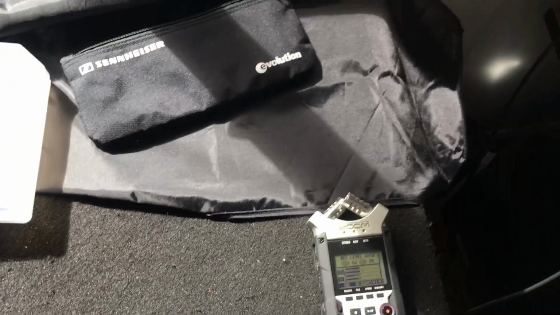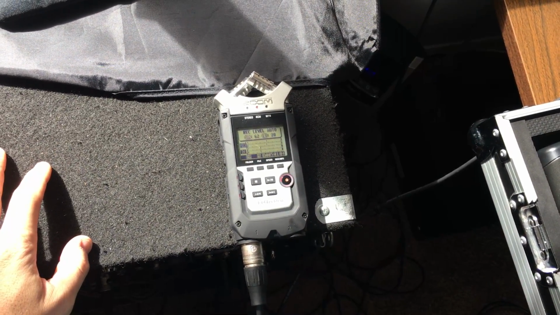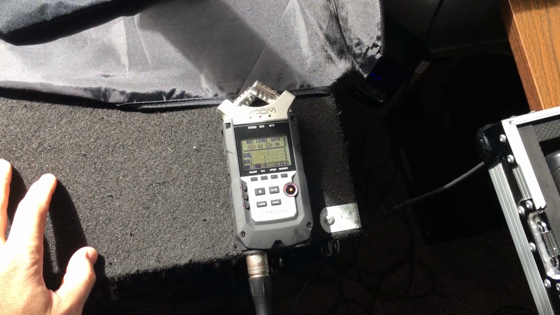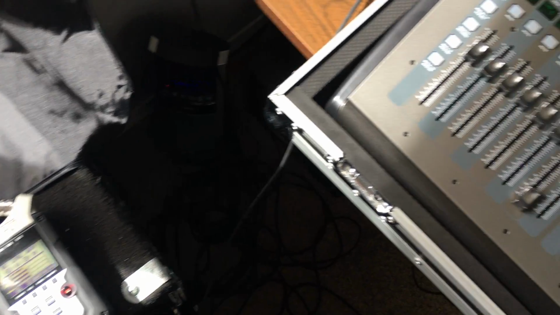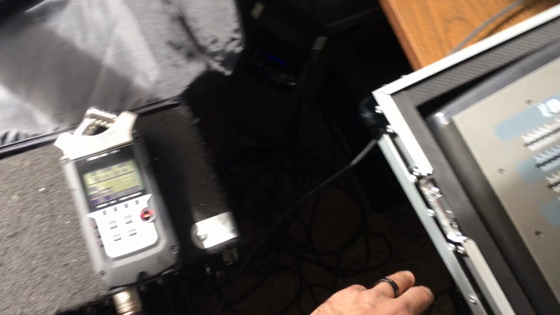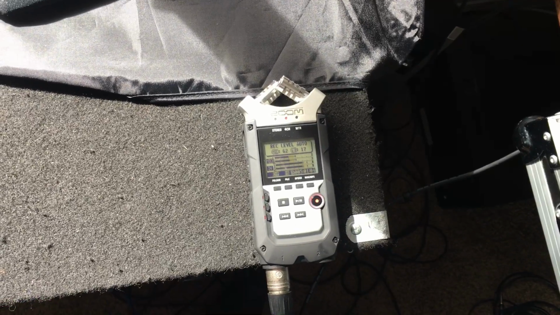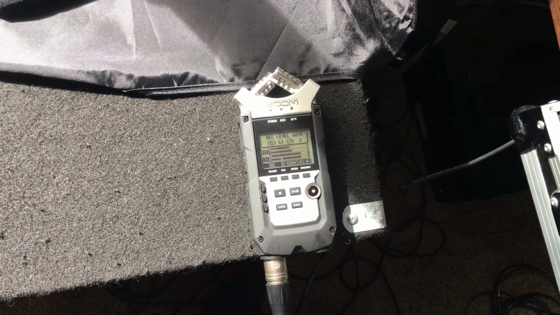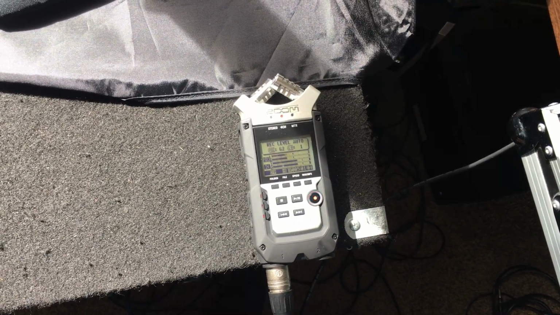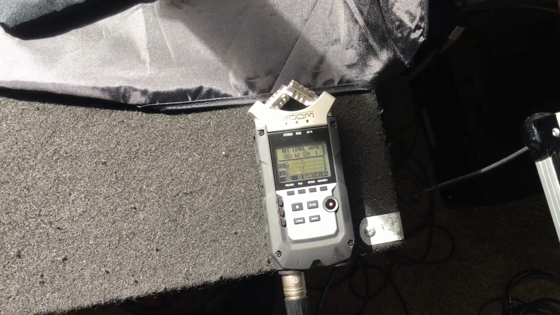So let's see if I can hold the mic and talk at the same time. So here is signal coming in from that. If you go over here, we can boost that signal up, and now you can see that it's pretty much clipping whenever I try and talk, almost. But that's basically your volume control for the send to the recorder.